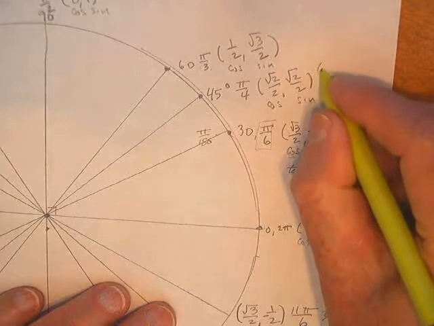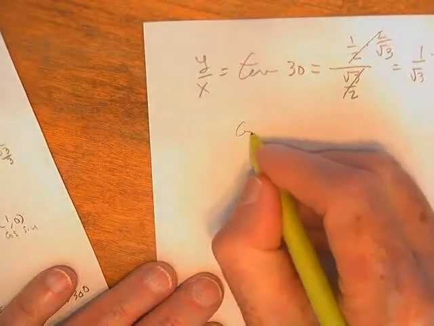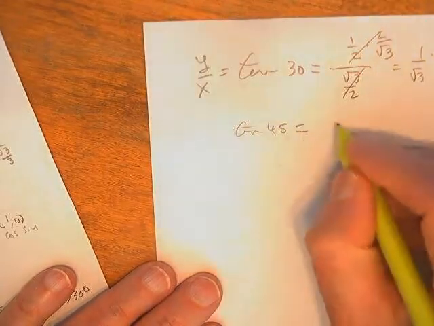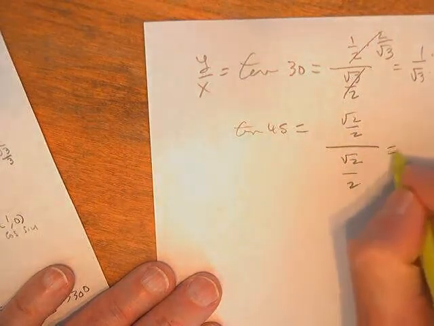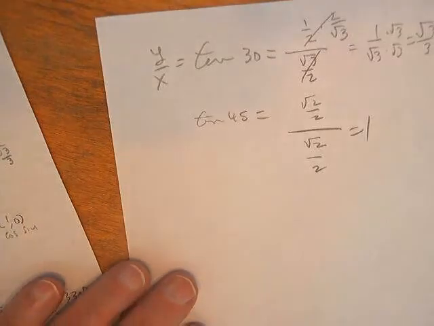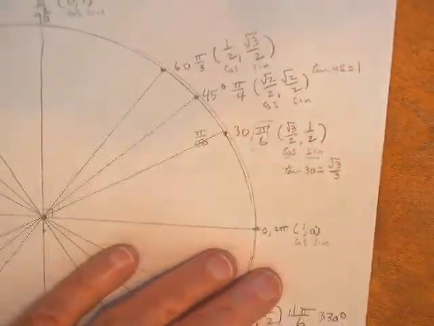This may be the easiest one of all right here. The tangent of 45. Think about this. The tangent of 45 is y over x. Oh, that's 1. Anything divided by itself. So the tangent here would be 1.